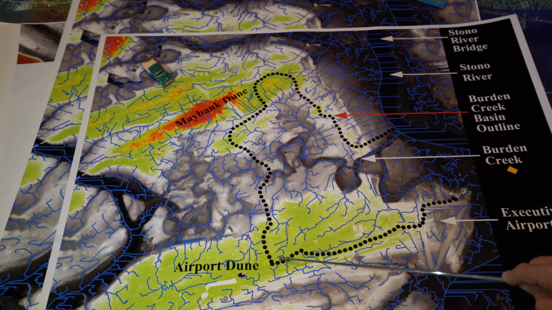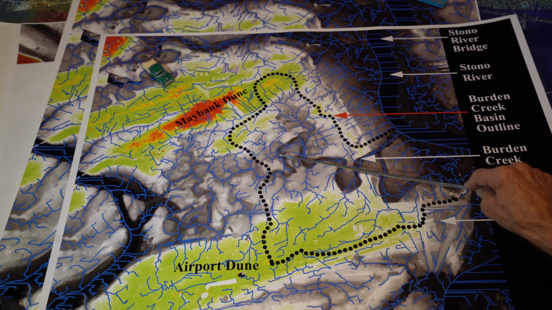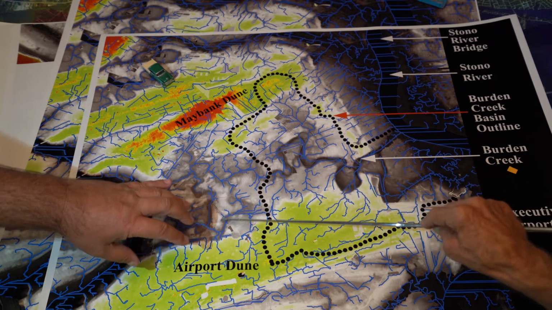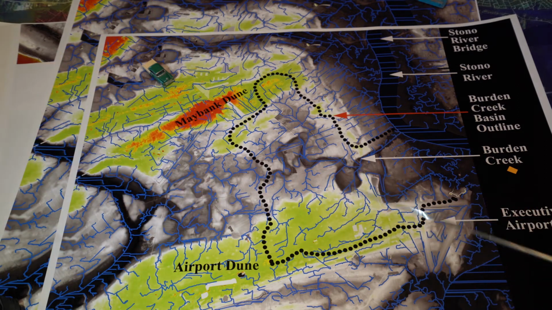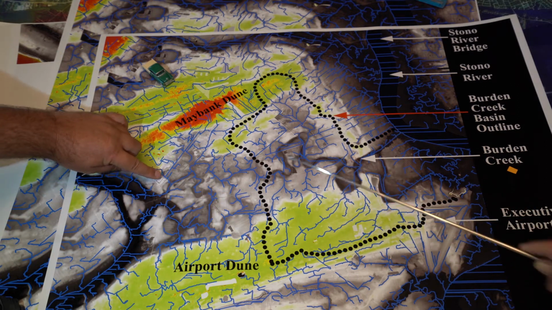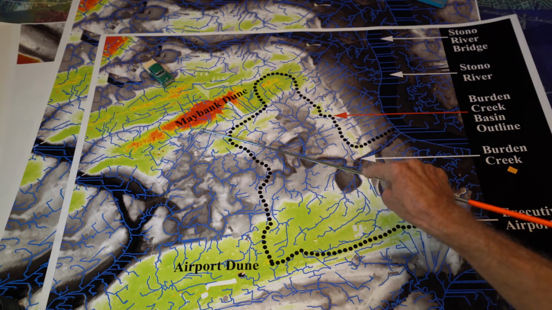Gotcha. So it starts in the high and it runs down into the low. These little blues aren't actually rivers, but when you get rain, this is the way the water's going to flow. This defines the surface flow. So for instance, why is this one so straight? That's a canal. That's a drainage canal.